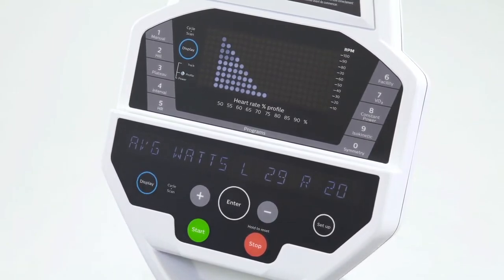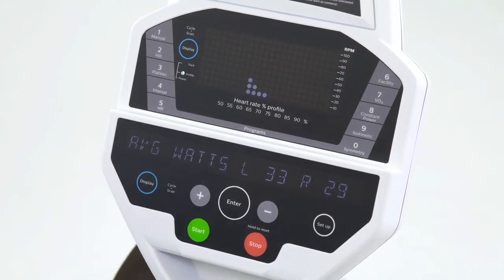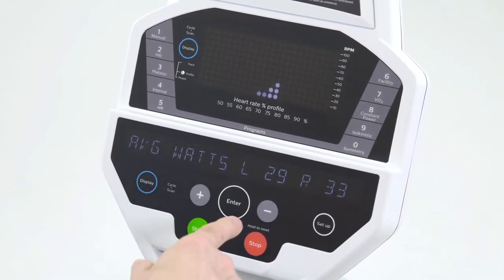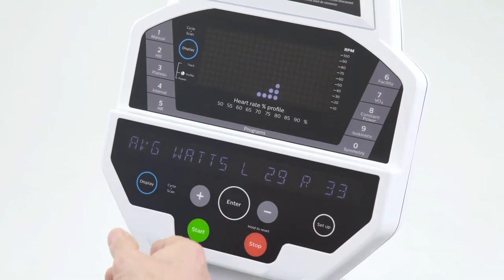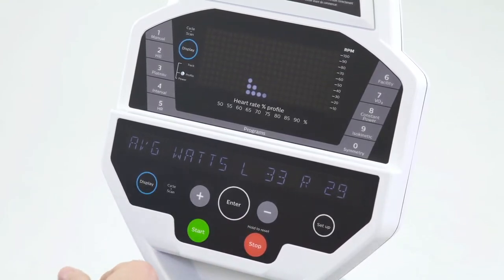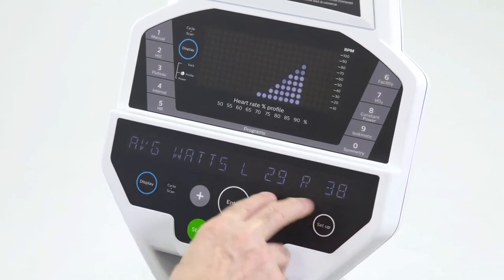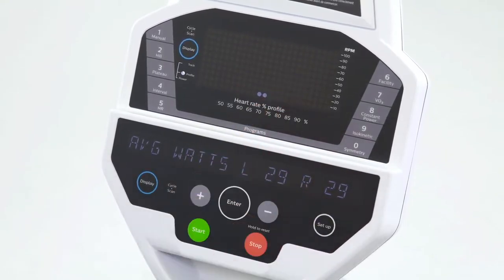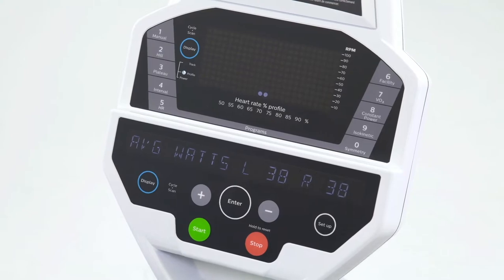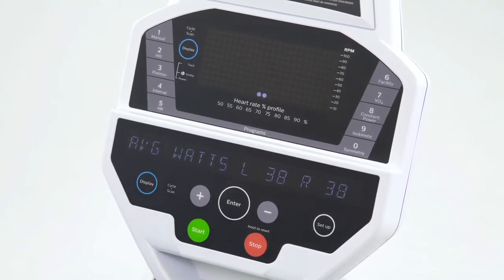If I increase watts on one side, I'll be able to see that asymmetrical watt measurement, which is not easy to do when you're symmetrical. Basically what I would see is my left and right watts here, and I would get a graphical feedback that shows me which side is more powerful, the right or the left.